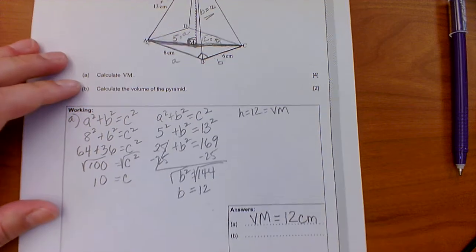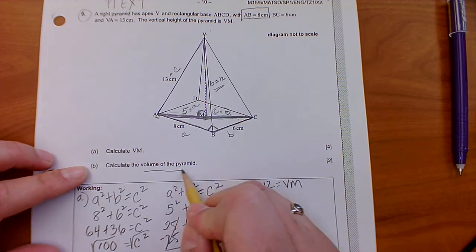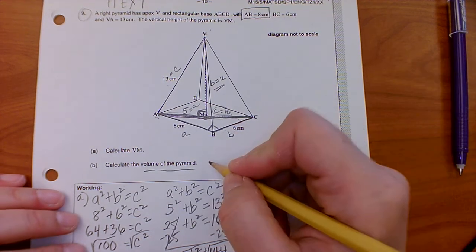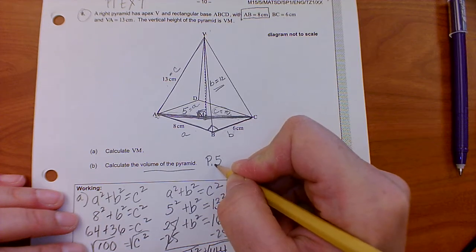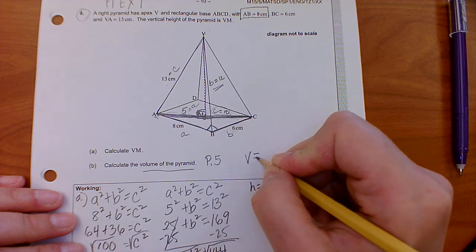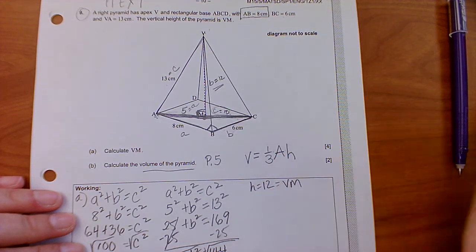Okay, let's see what they want us to do for part B. Part B is calculate the volume of the pyramid. So this is where you go back to your, please take out your green formula booklets, and you're going to be turning to page 5, and on page 5 you're going to see the volume formula is 1/3 area of the base times height.